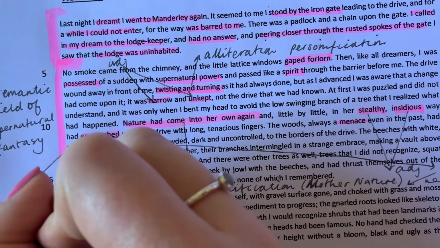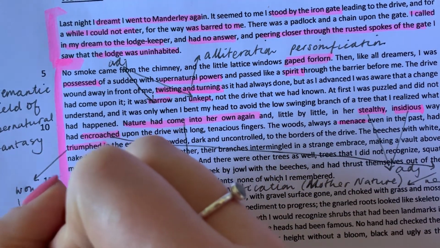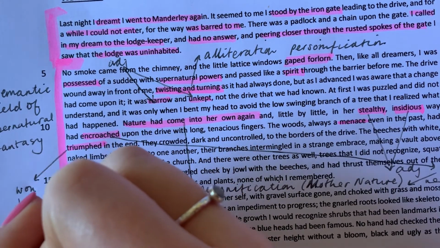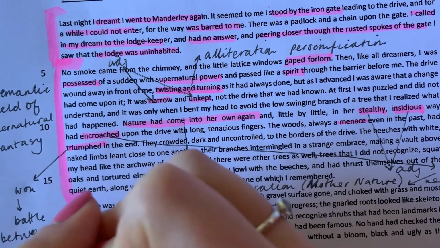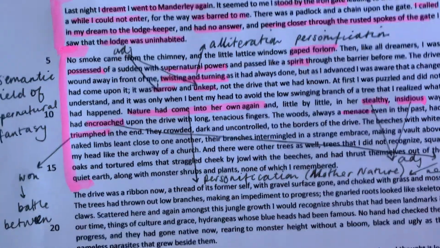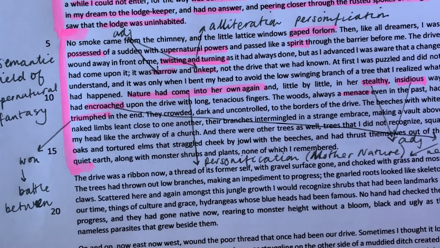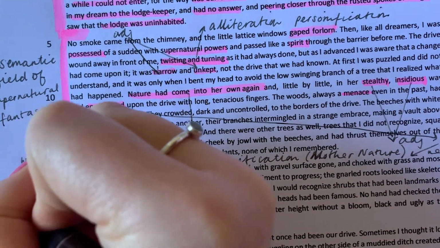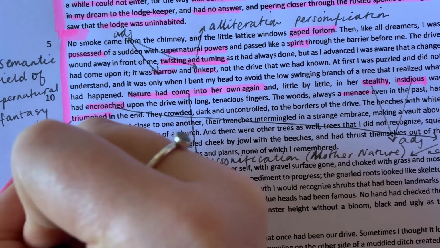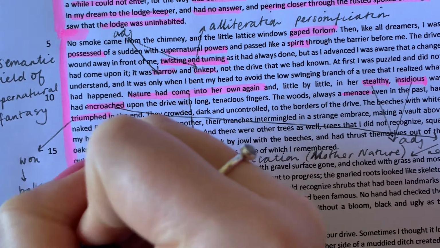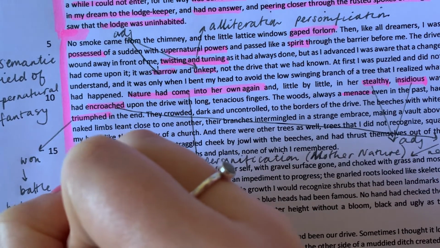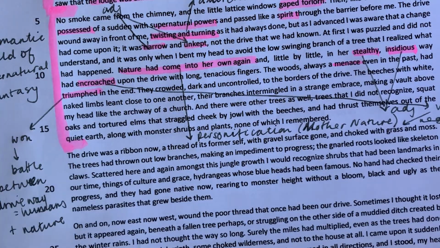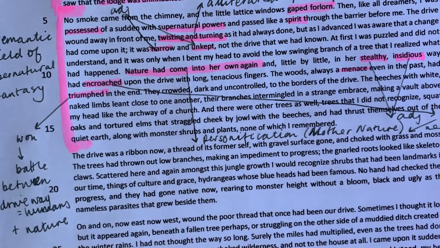That gives me the idea of a battle between the driveway and nature. The driveway represents the humans, and nature has won, which is quite a scary idea potentially, the idea that they're fighting to take control.